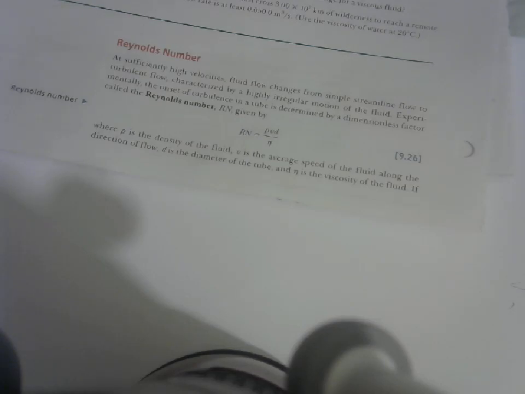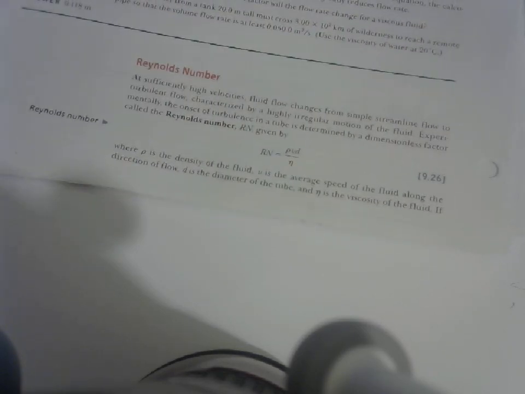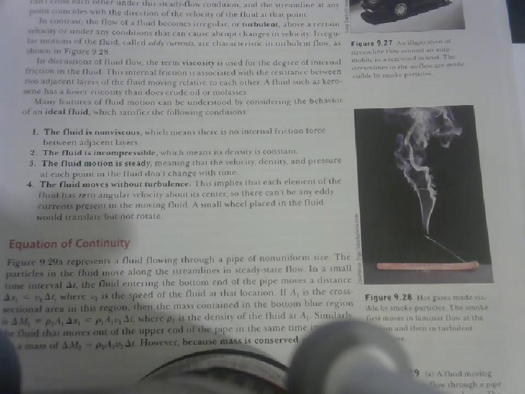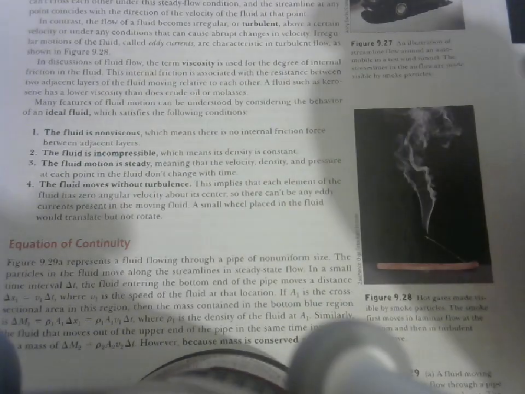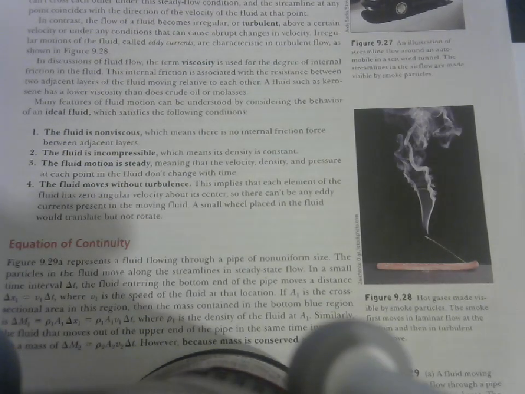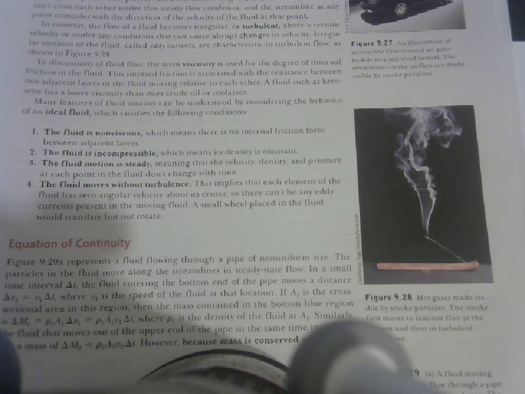Okay, up to section 9.9, we talked about Bernoulli's equation. Bernoulli's equation is associated with a very smooth fluid flow, like a frictionless situation, an ideal fluid: a non-viscous, incompressible fluid, where the motion is steady, with no turbulence. We've now talked about viscosity and what effect that has. But now I guess we'll be talking about turbulence.